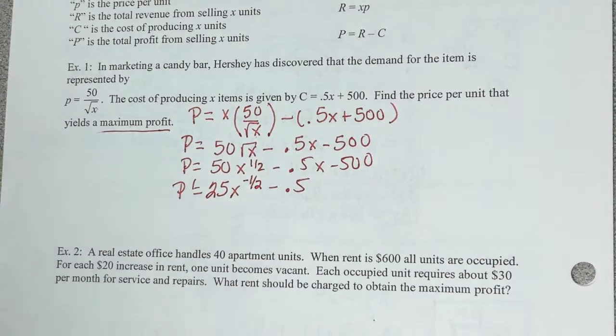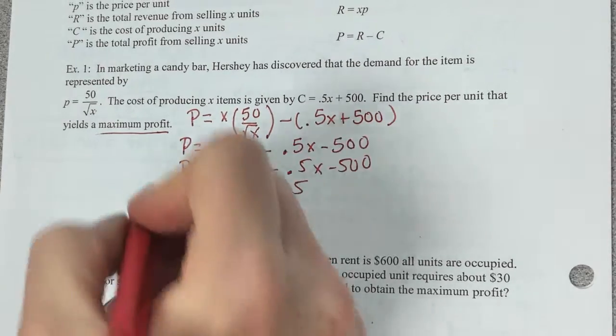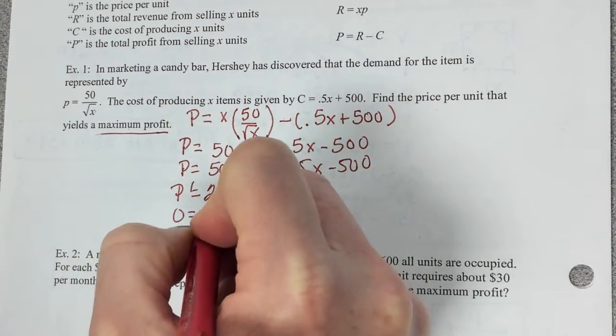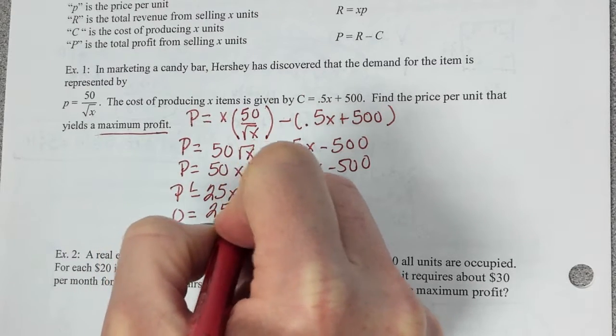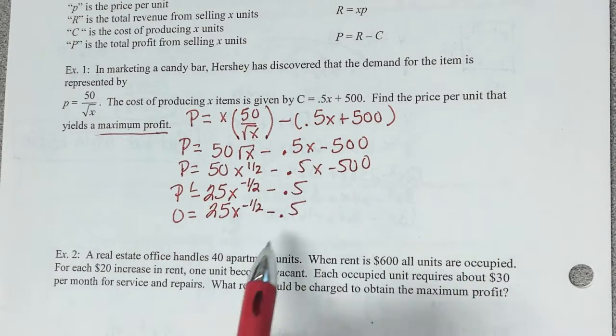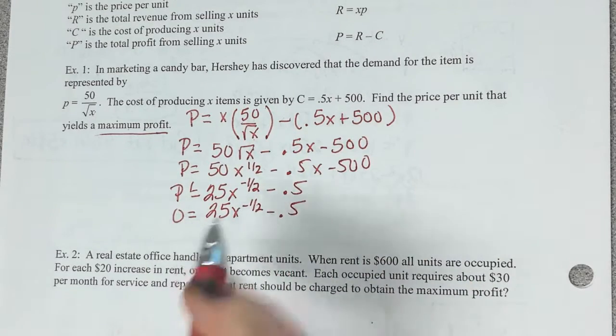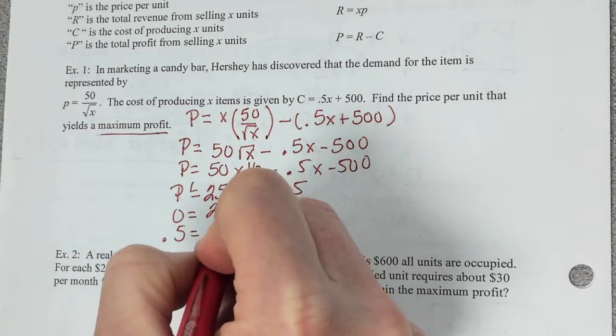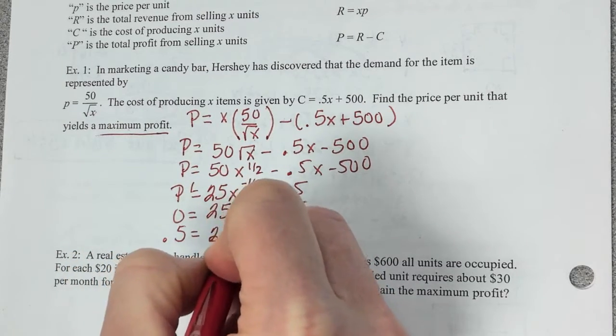So what did we say we do after we take the derivative if we want to maximize? All right, we're going to set it equal to 0. So setting this right here equal to 0, I'm going to have 25x to the negative 1/2 minus 0.5. So I'm going to take this over to the other side. 0.5 equals 25 over x to the 1/2.